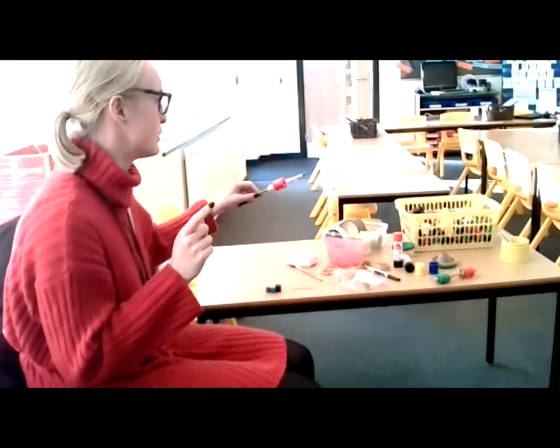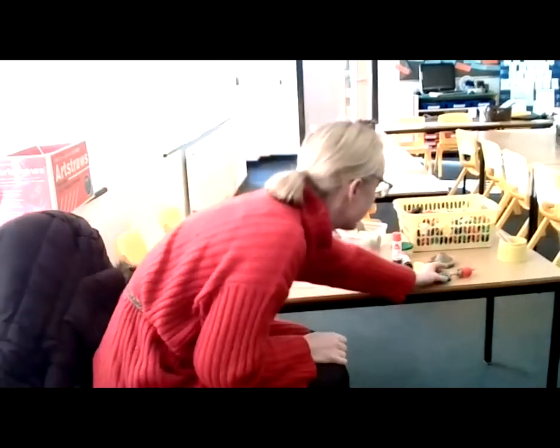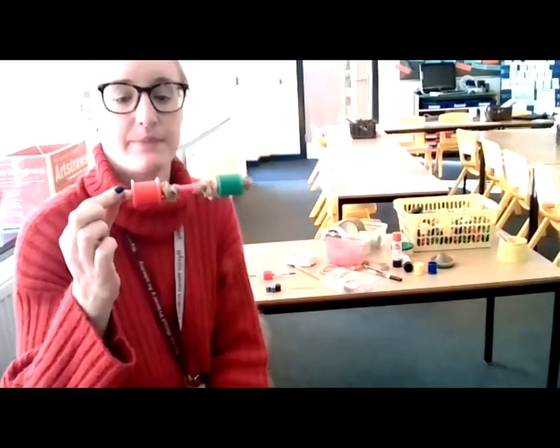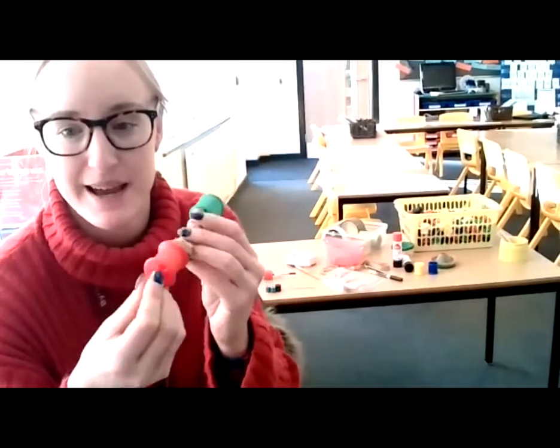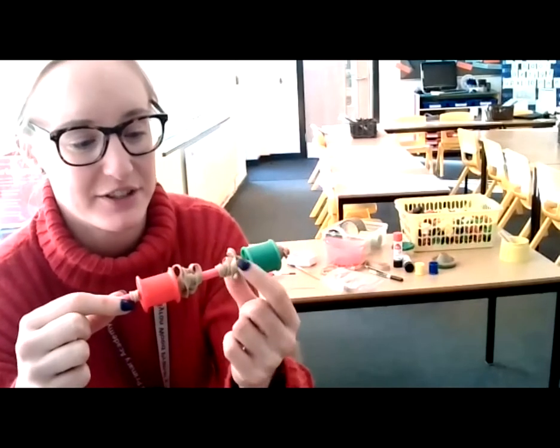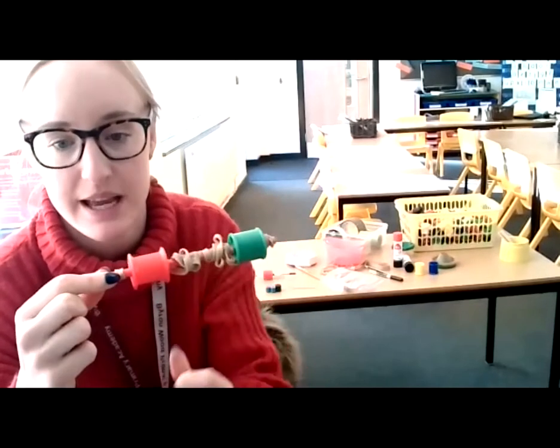Now, I've made some other ones earlier as well out of other objects. So here, I've got another one that I have made, and I've used a pencil as my axle instead this time, and then I've used my elastic bands as stoppers to hold the wheels in place.